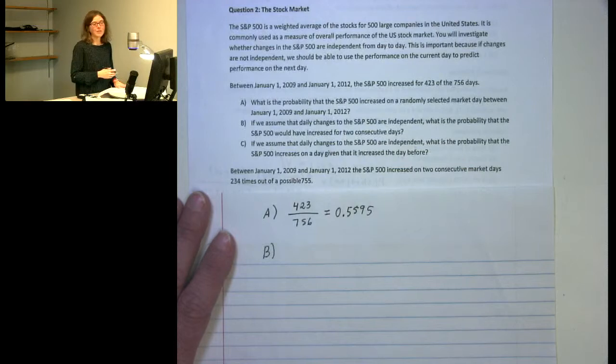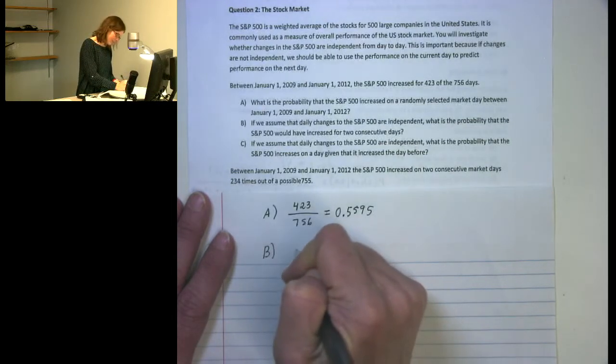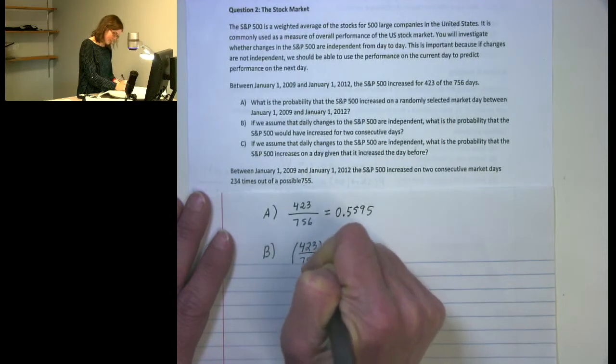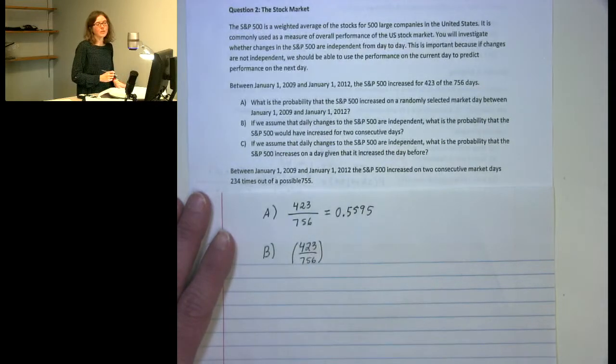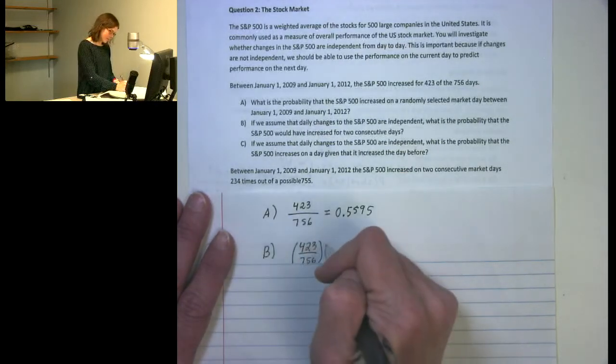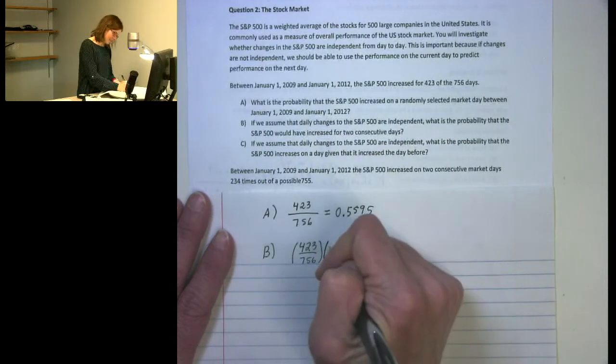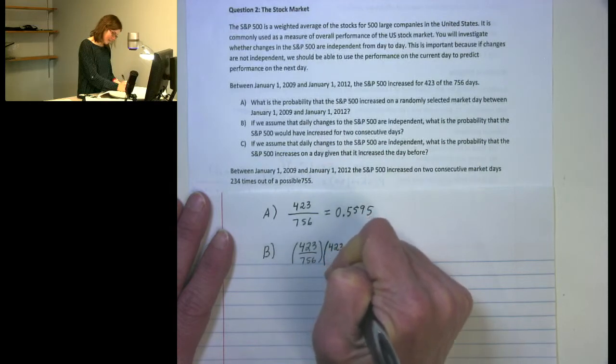If the days were independent, the chance of increasing 2 consecutive days should be 423 over 756, the chance of it increasing on the first day, times the chance of it increasing on the second day, which would be the same.